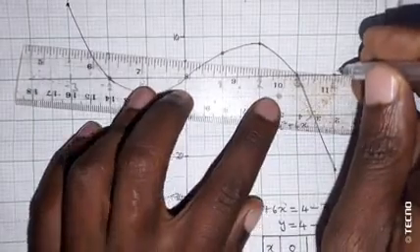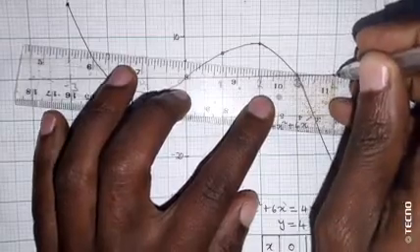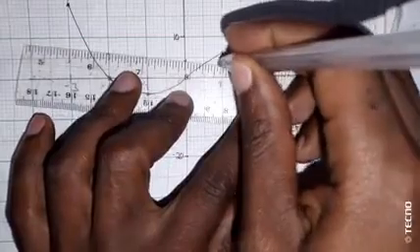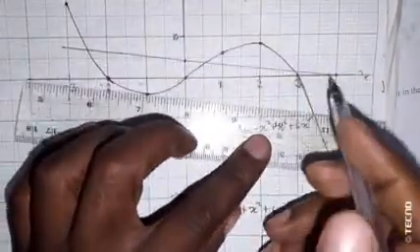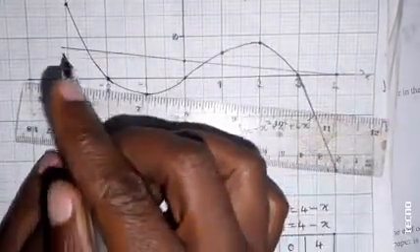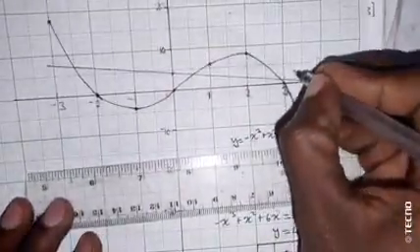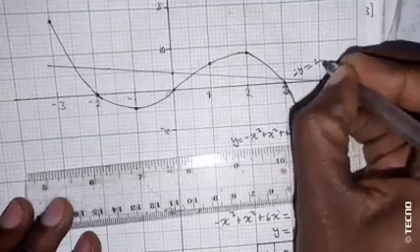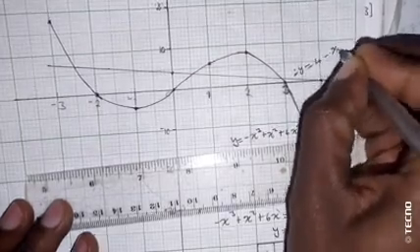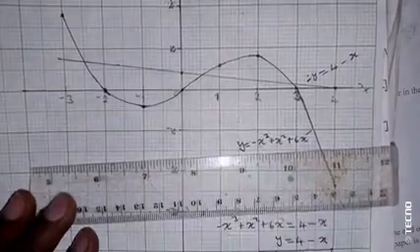Okay, so drawing this, our target is to join the points. Okay, so I've drawn the line. This is my line from here up to this side. So here I'll name this line as y is equal to 4 minus x. Okay, so this is the name of this linear line or straight line.